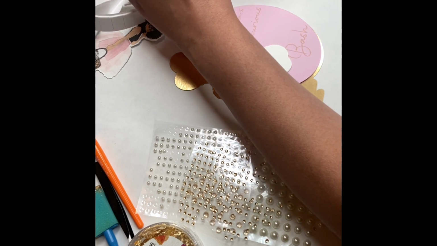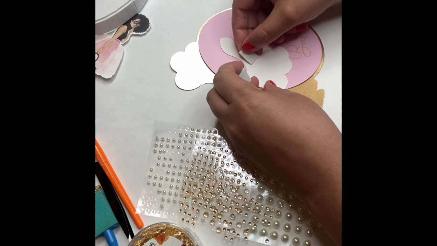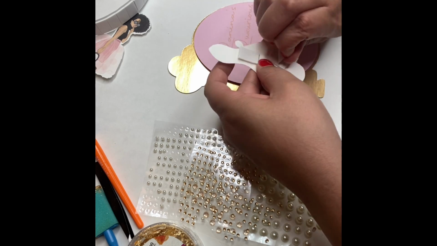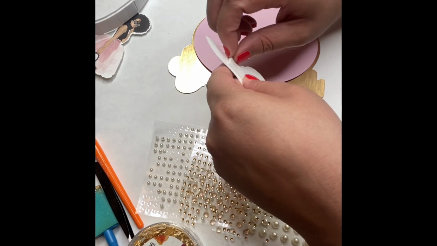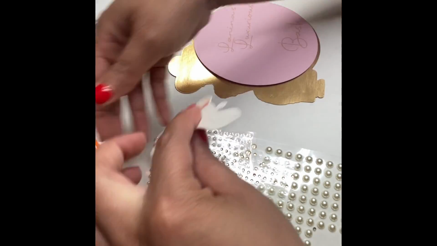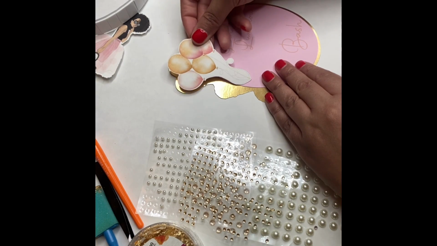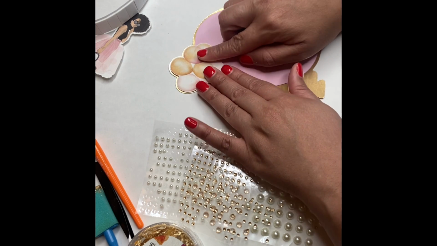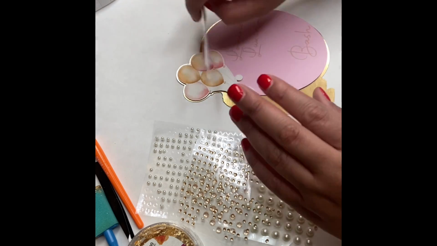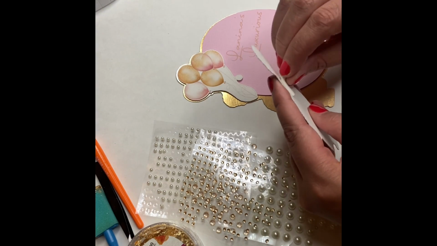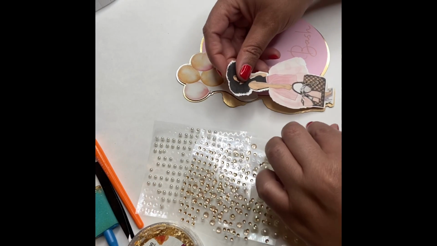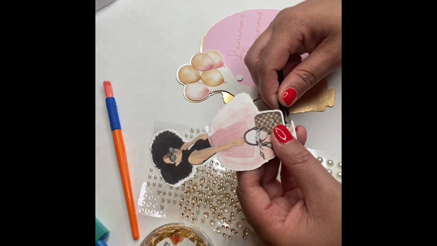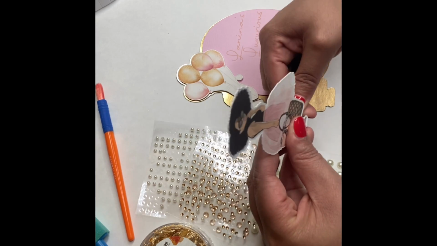And I'm going to take 2 more sticky dots. Yes, I love these. Okay, place that right there. And now she already has a 3D dot. I'm going to position her right here. Wait, let me clean this up just a little.